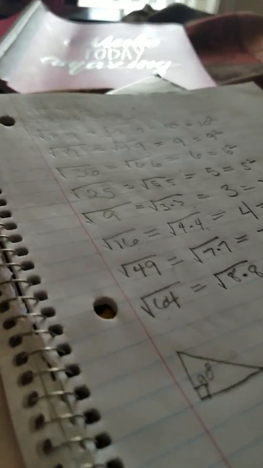If I have a triangle like this, where's the 90-degree angle, or the right angle? Put it with the pencil. Where's the 90-degree angle? Perfect. That's your 90-degree angle. All right, that's your right triangle.